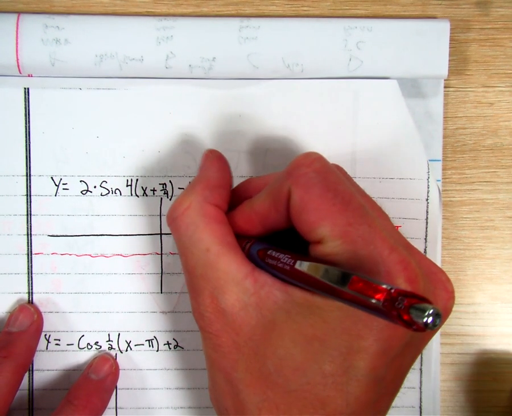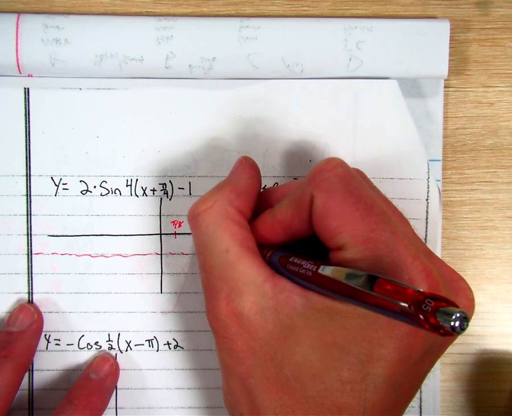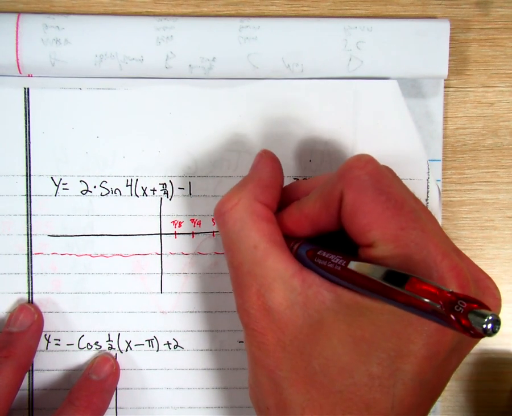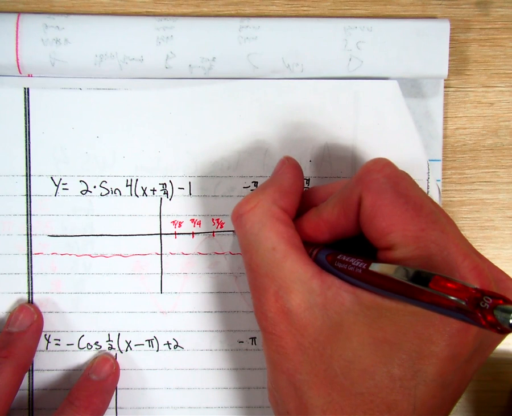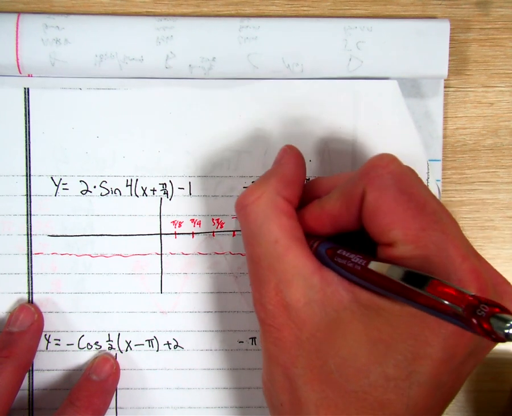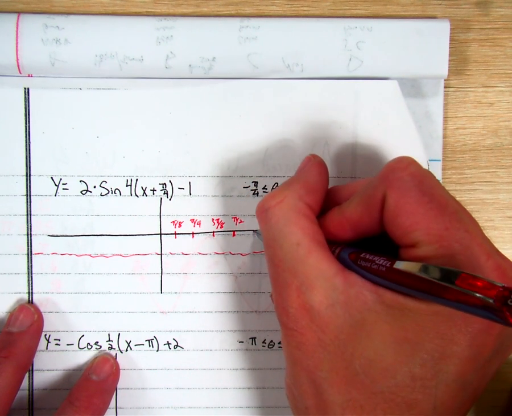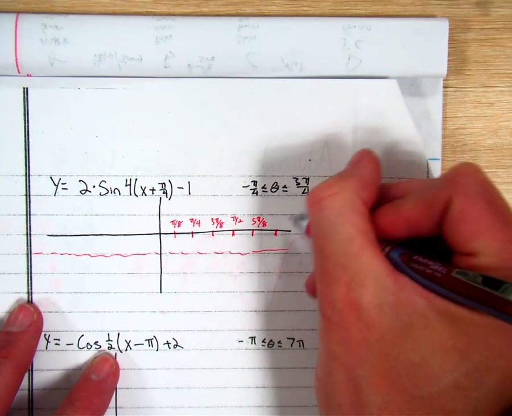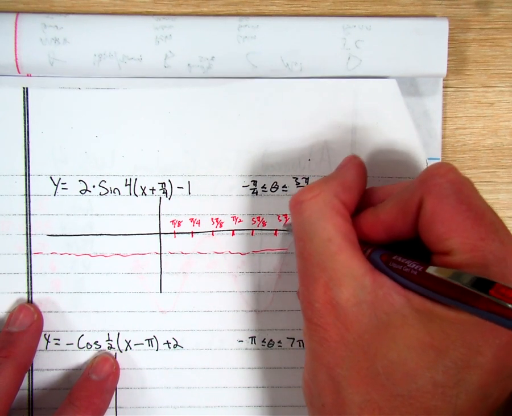So we're going to do pi over 8. 2 pi over 8 would be pi over 4. 3 pi over 8. 4 pi over 8 would reduce to pi over 2. 5 pi over 8. And 6 pi over 8 would reduce to 3 pi over 4.